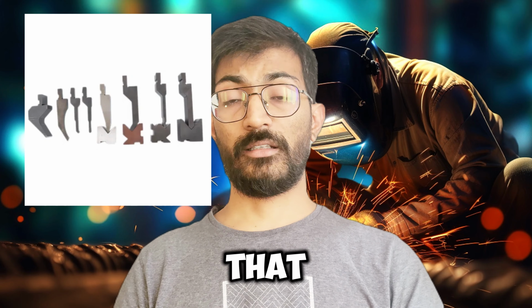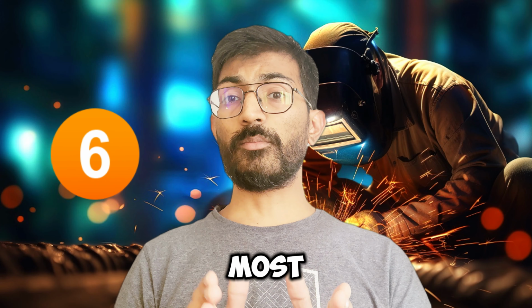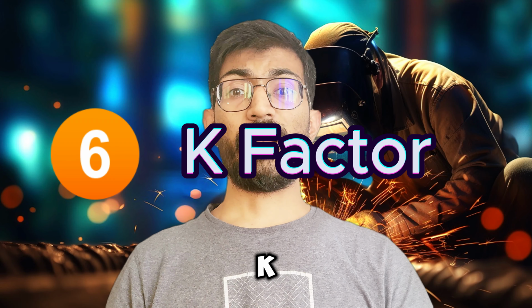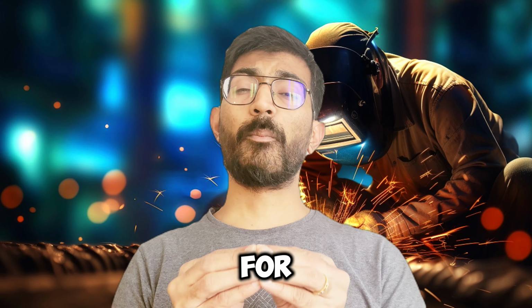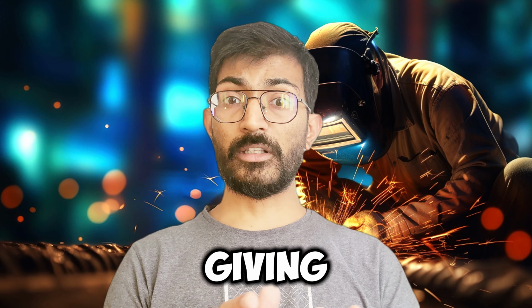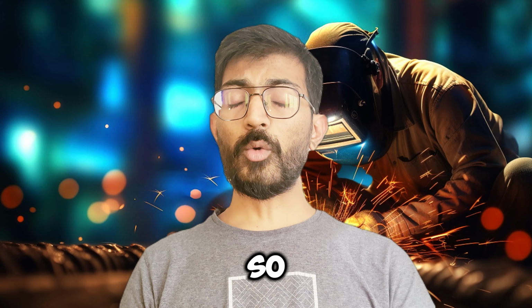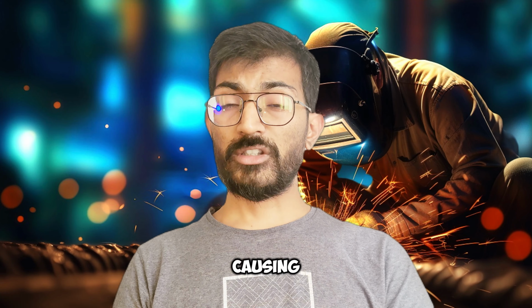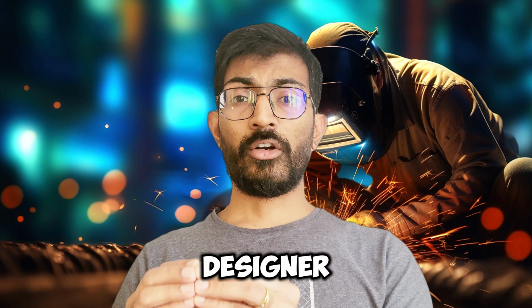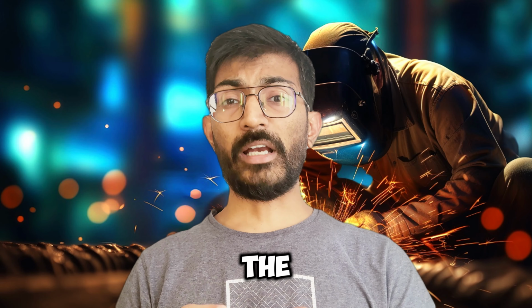Point number 6 is one of the most important points in all of sheet metal designing, which is K factor. Understanding the K factor is a really big challenge for many designers, and they do not consider the K factor before giving the jobs to the floor. I have seen so many failed drawings causing frustration and throwing up of tools because the designer or the detailer did not consider the right K factor to create a laser cut file.